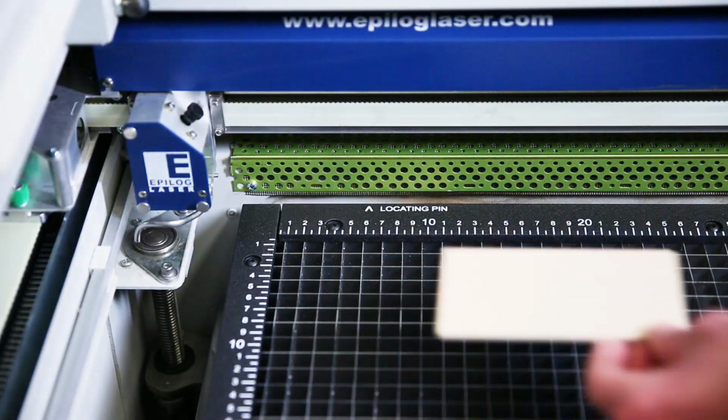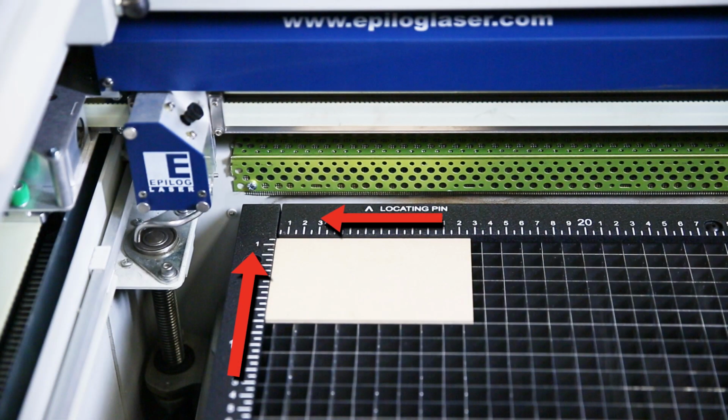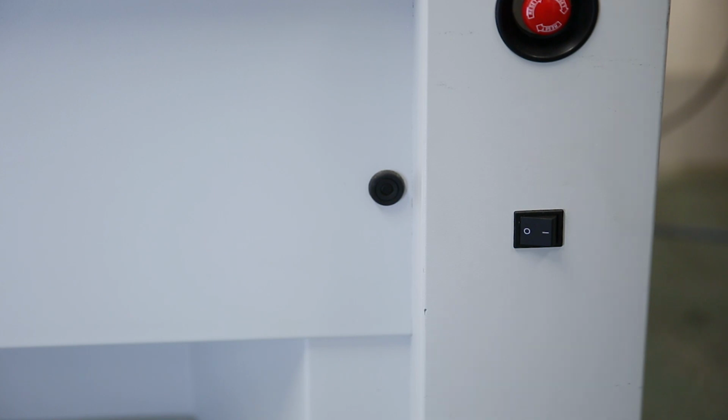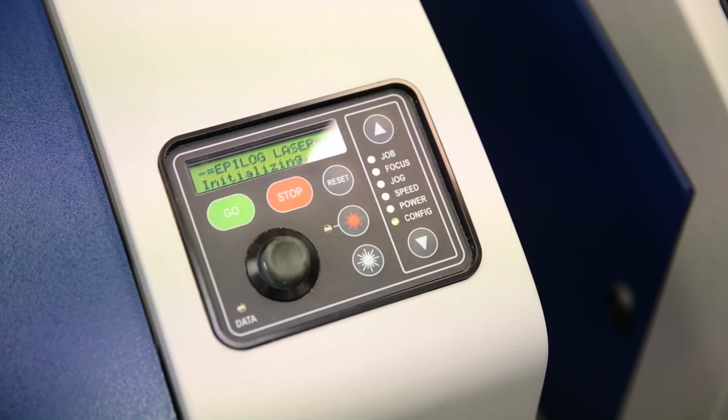Next, lift up the lid of the machine and place your sheet material on the bed. Always place the sheet material in the top left-hand corner, matching the orientation of your Illustrator file, and close the lid. Turn the laser machine on using the power switch on the front face of the machine. It takes a minute or so for the machine to initialize.